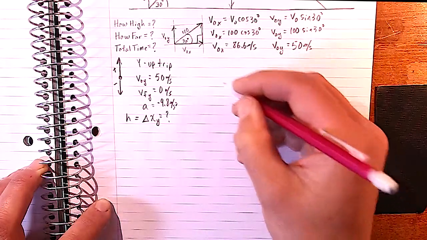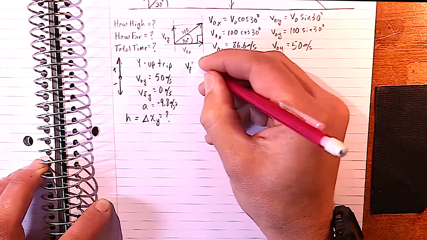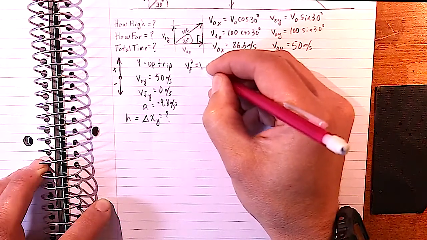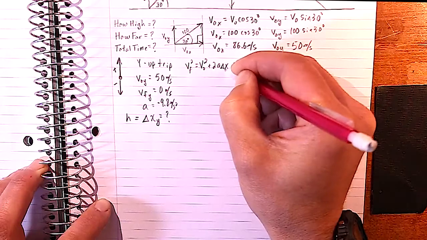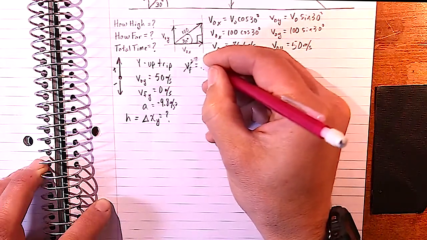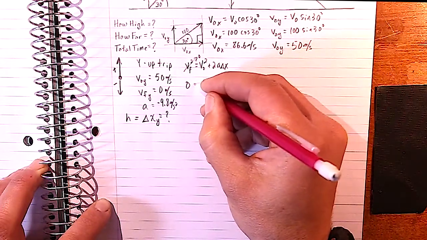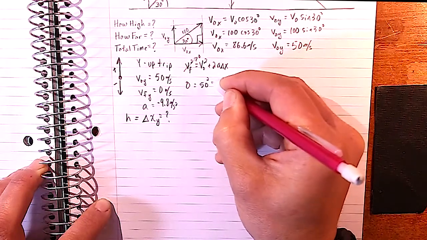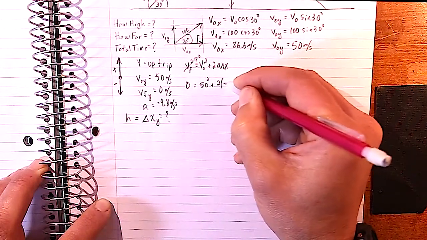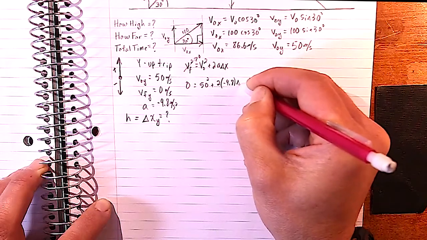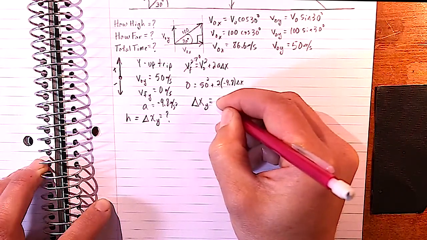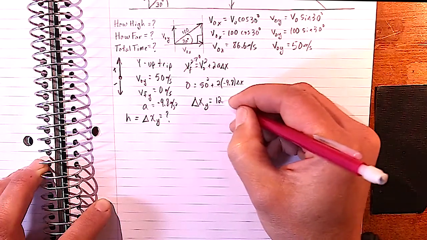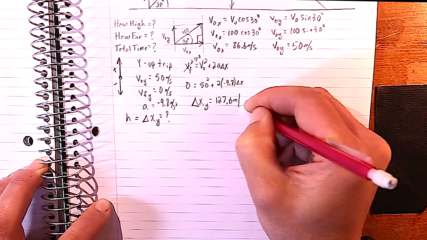That's our unknown. So the easiest way to do this is with a vf squared equation, and we can do 2a delta x. And that's going to give us 0 equals 50 squared plus 2 times negative 9.8 times delta x. And our delta xy, or our height, comes out to 127.6 meters.